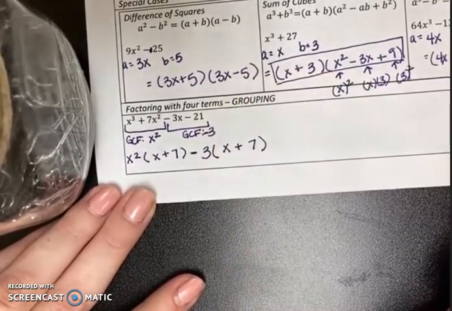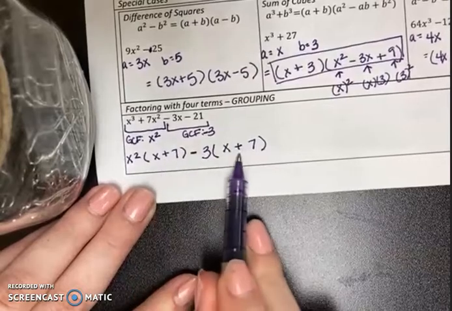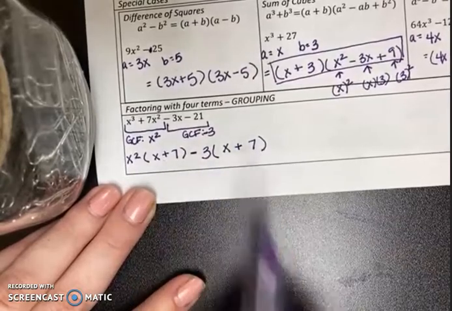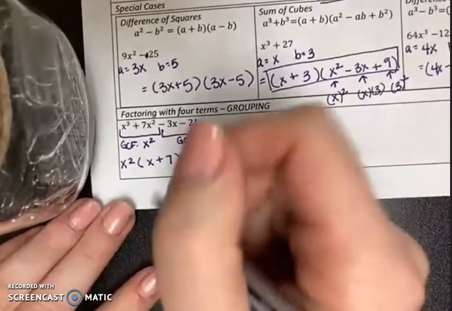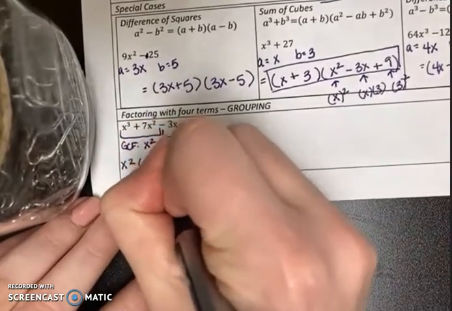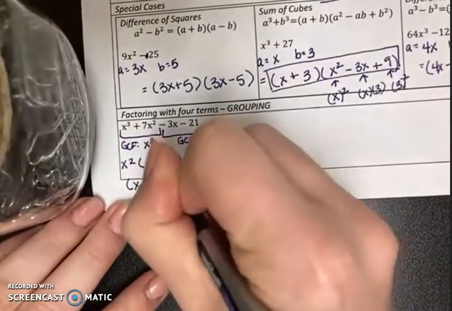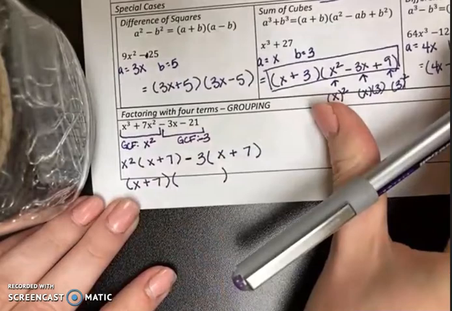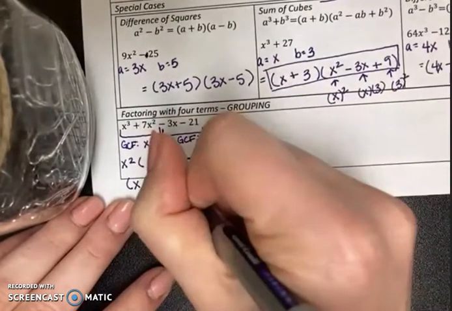That's exactly what I want because now what's in parentheses is the exact same, meaning I can pull that out. It's my new GCF. And then in parentheses, I would need to write what remains.